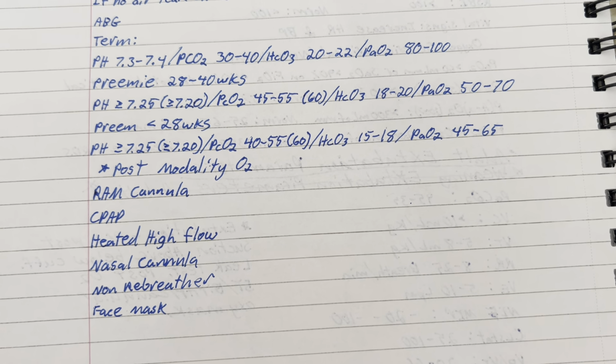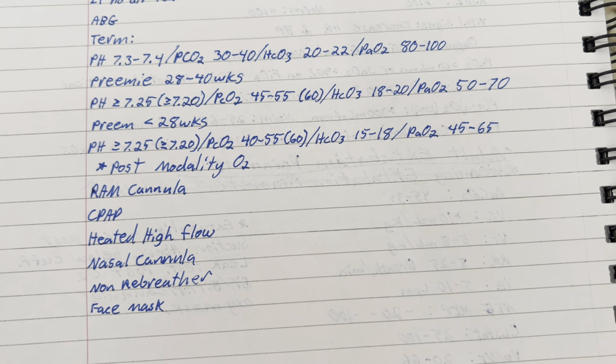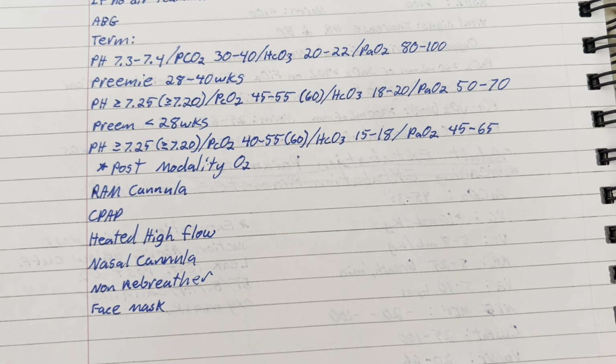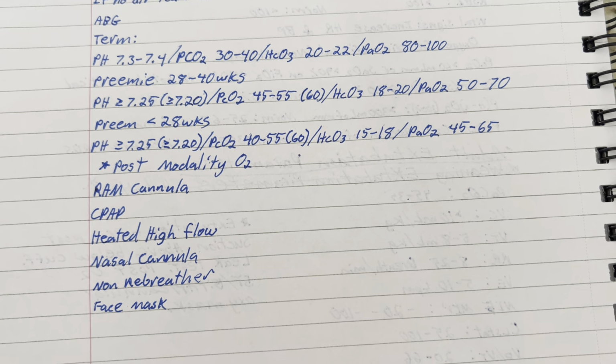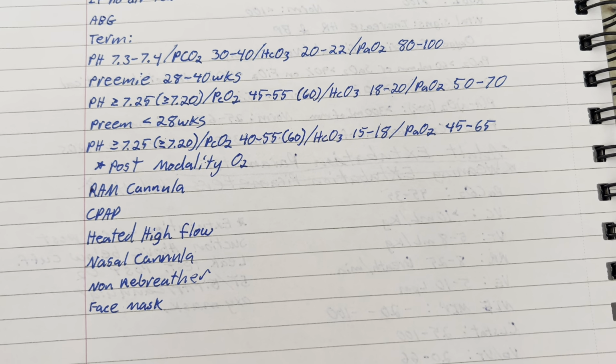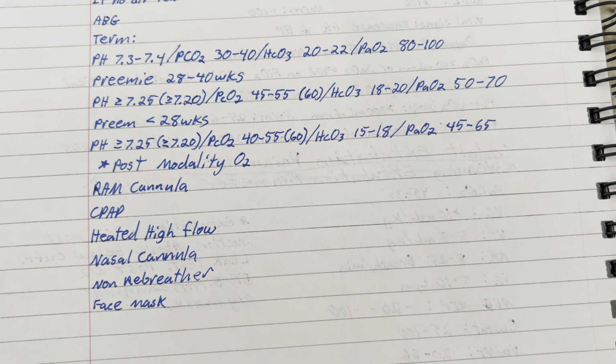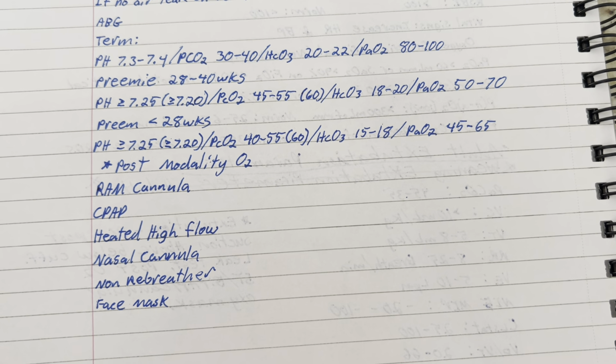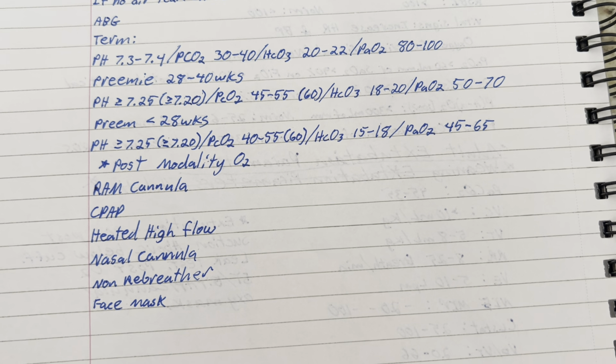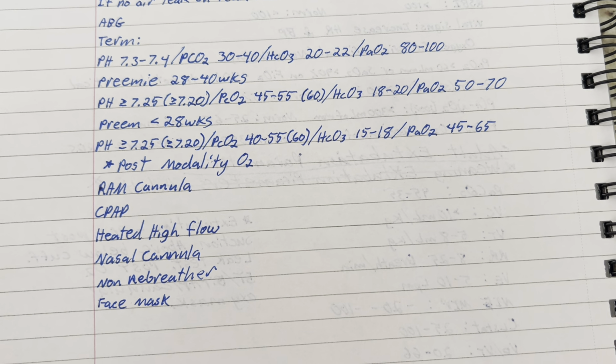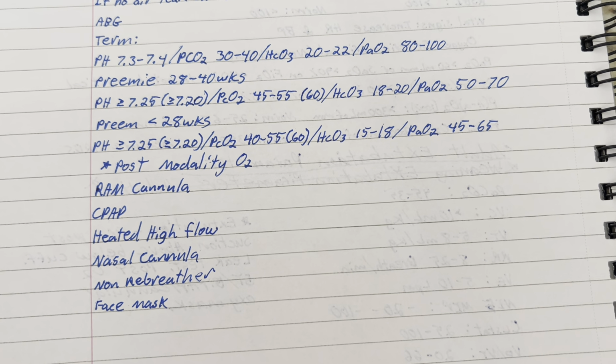Preemie less than 28 weeks should have a pH of equal to or greater than 7.2. Preemie less than 28 weeks should have a CO2 of 40 to 55.